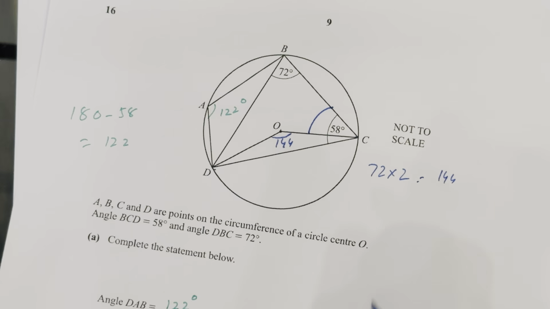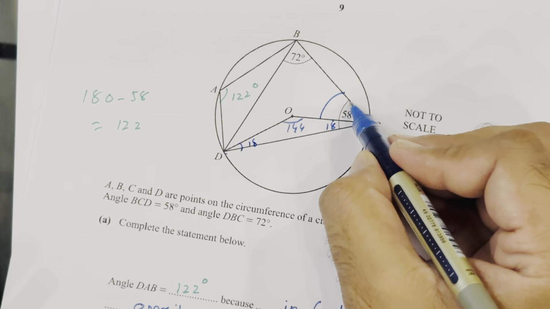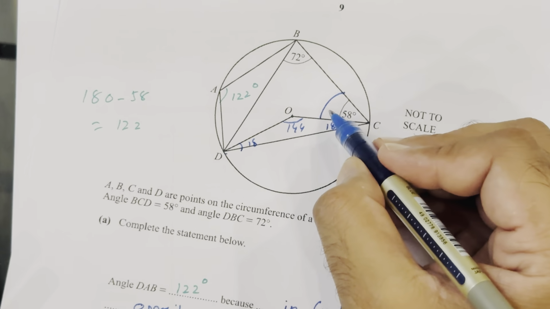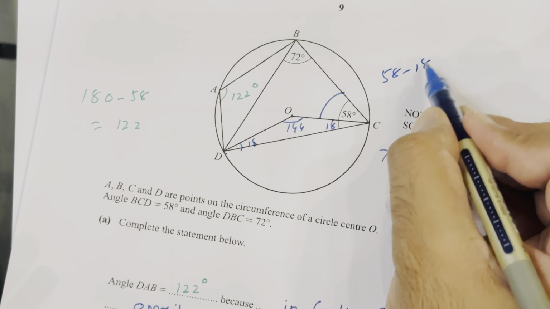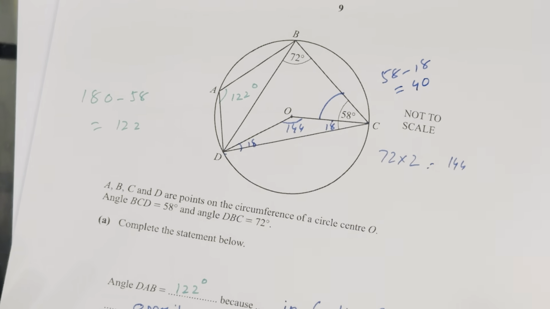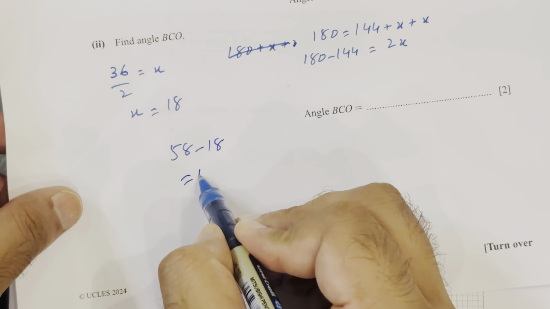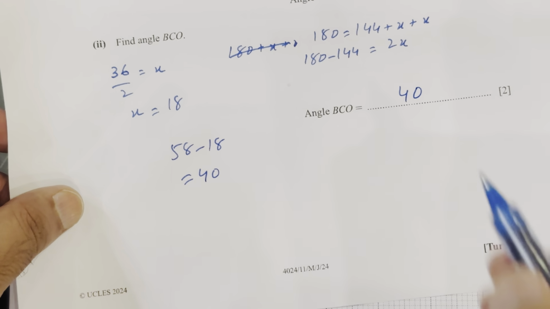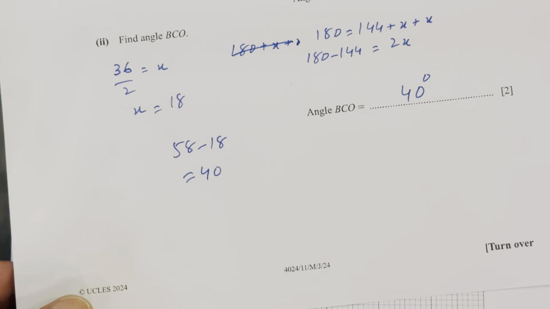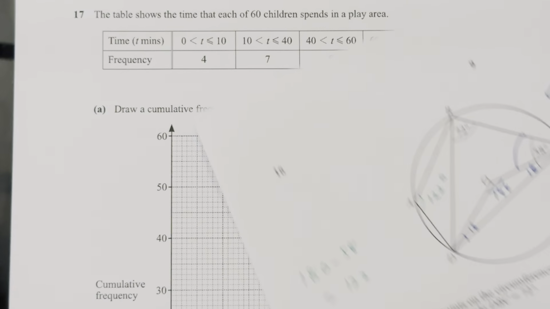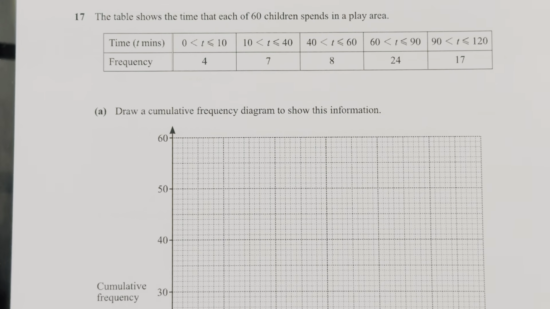This angle is now 18, and this is also 18. We need to subtract 58 minus 18 to get this angle. So 58 minus 18 would be 40 degrees. So our answer for B is 58 minus 18, that is equal to 40 degrees. So angle BCO is 40 degrees. So this was an easy question from circle properties. Moving to question number 17, that is from statistics.